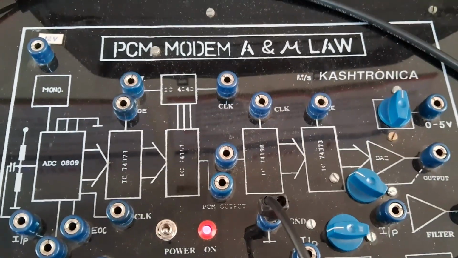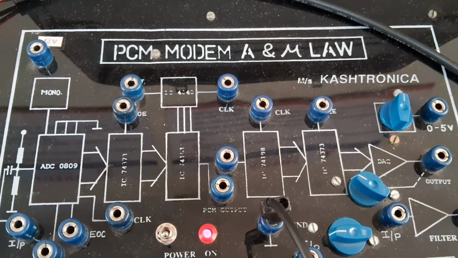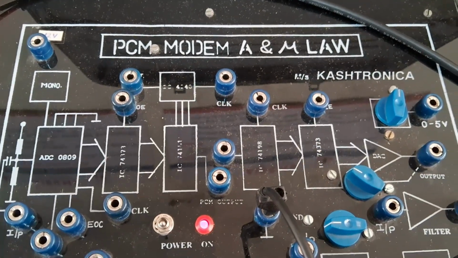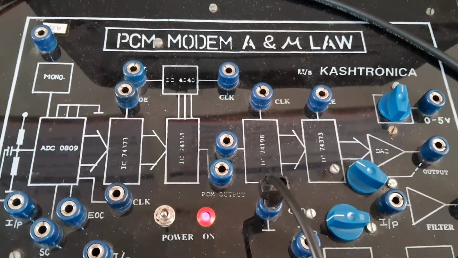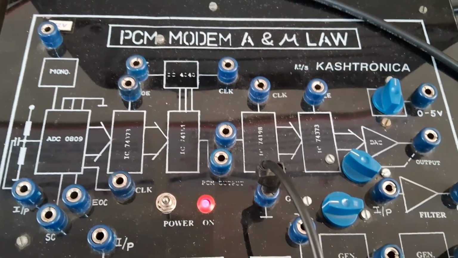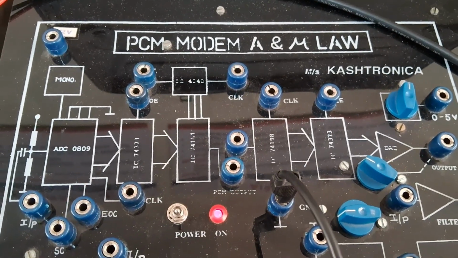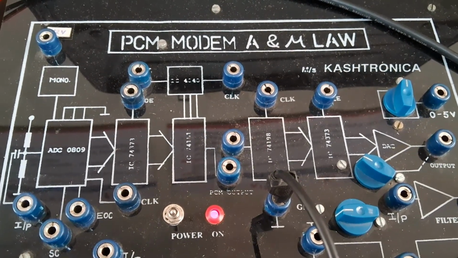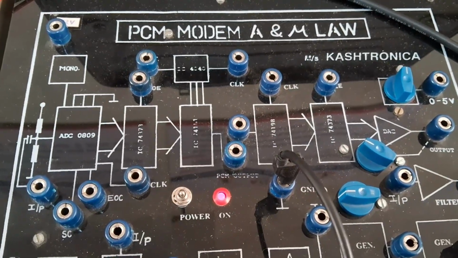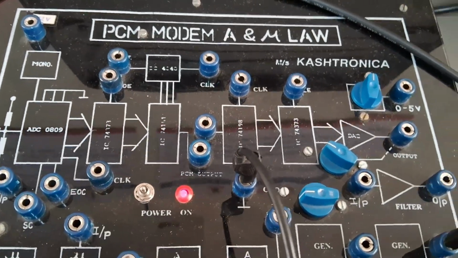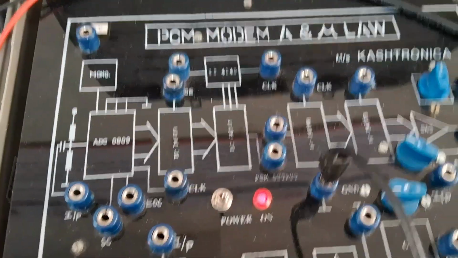Hello, here we are today to learn about PCM, that is PCM modulation, demodulation, and companding also. So what is PCM? It is pulse code modulation, that is, per sample value is being converted to a code, that is, an analog signal is converted into digital data by using pulse code modulation.